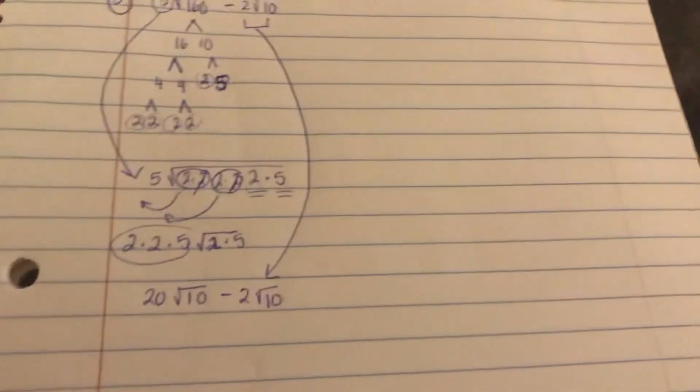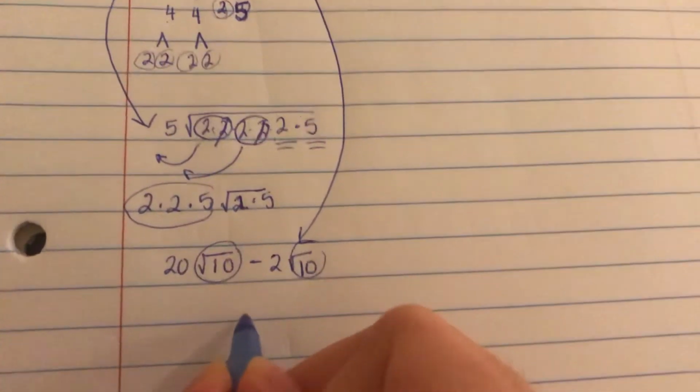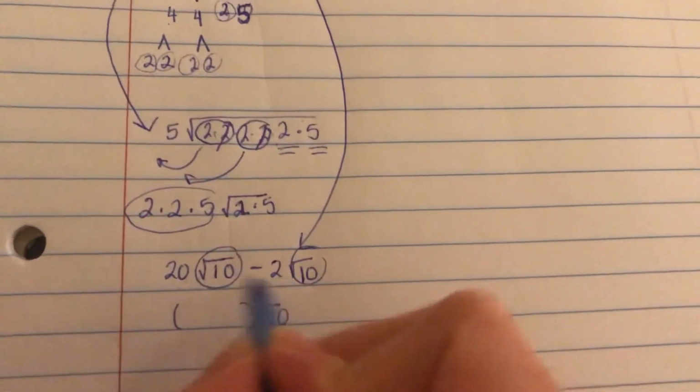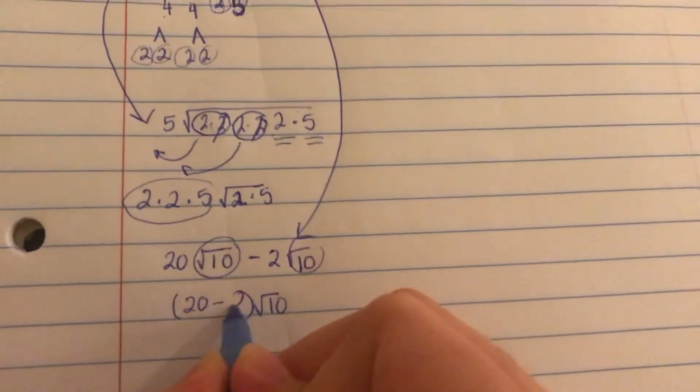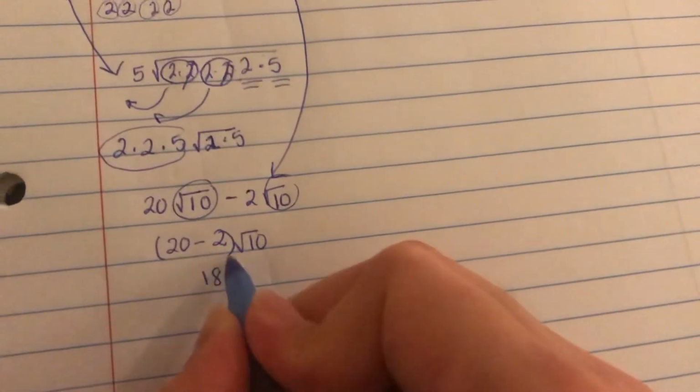And guess what? We have common square roots. Yay! So let's pull out the common square root, which is the square root of 10. We're combining like terms, so let's combine the coefficients. 20 minus 2 is 18. So my answer is 18 square root of 10. Perfect.